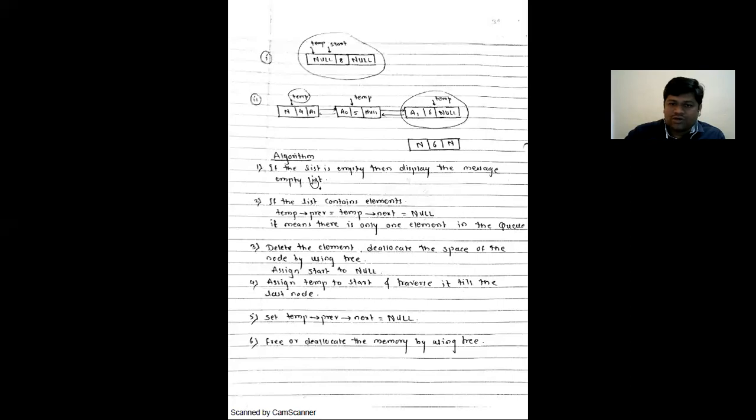Right, so this is called a delete operation. Now here you can observe this block diagram. You have 3 elements, 4, 5, and 6. The temp pointer is traversing from the first node, to the second node, and after that the third node. Right, and here, how to delete this element?